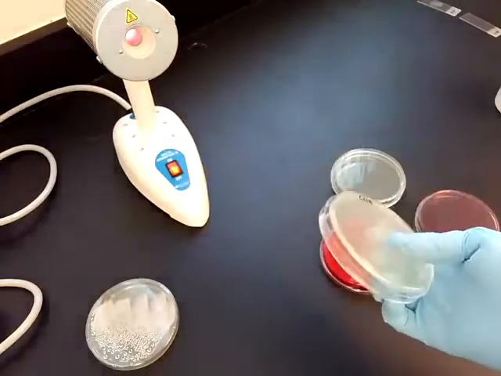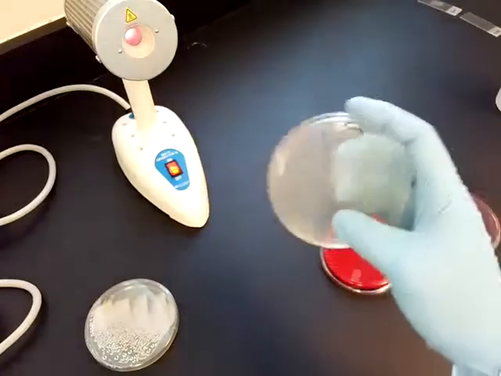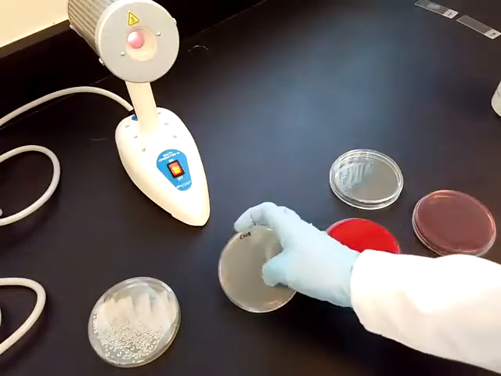So these are the 4 types of media, and I'm going to show you some results of this media and how microorganisms grow in the media in just a little bit.